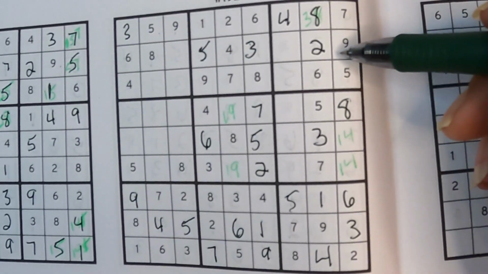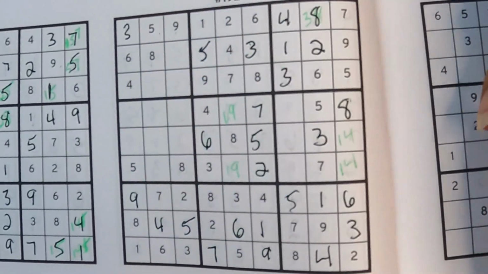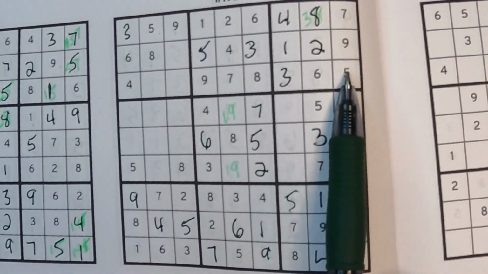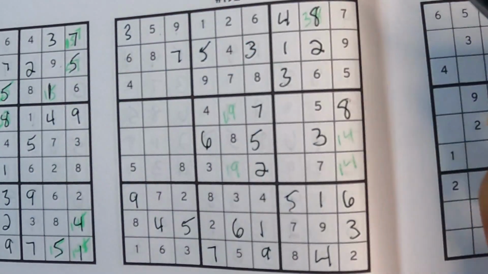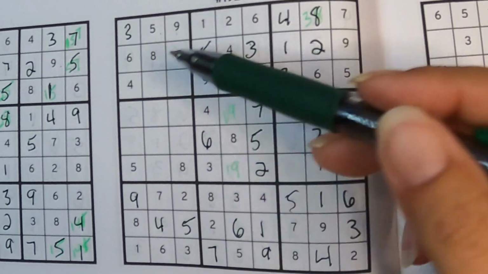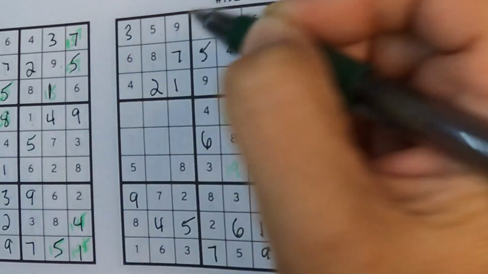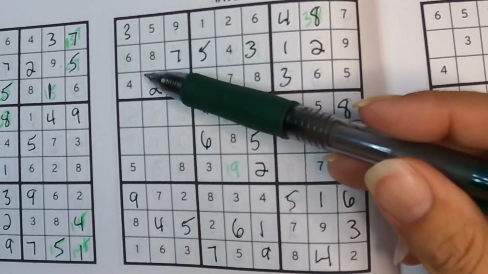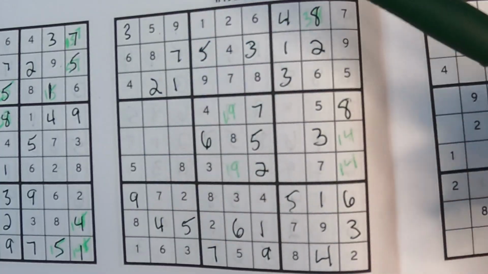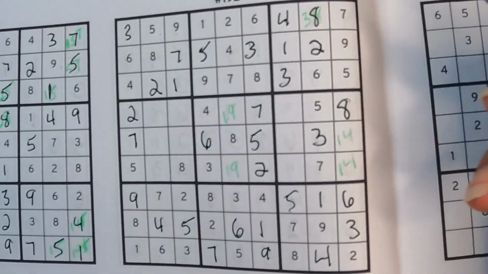For this box now, we're missing 1 and 3. We've got a 3 here, so 1, 3. For this row now, we're missing a 7. For this box, we're missing 1 and 2. We've got a 2 here, so 1, 2. For this column now, we're missing 2 and 7. We've got a 7 here, so 2, 7.